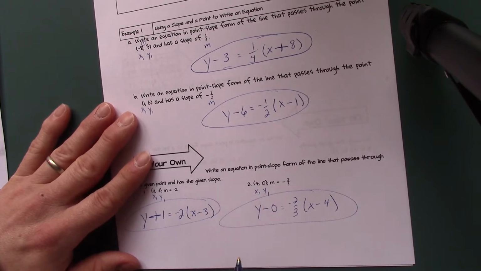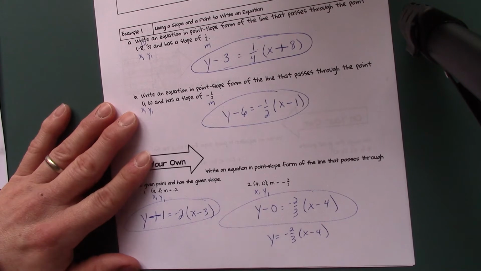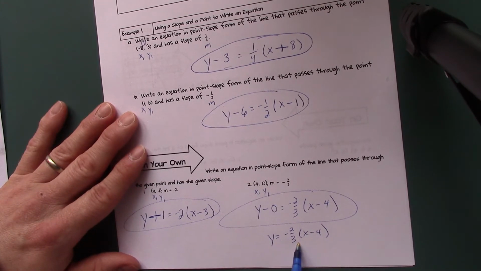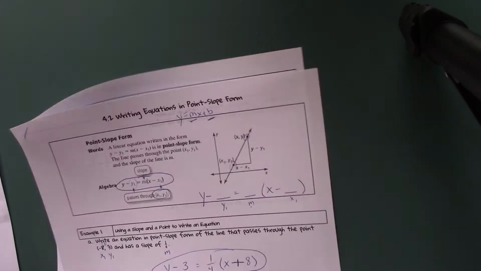Now, y minus 0, you might be saying, well, anything minus 0 is just itself. Y minus 0 is just y. So yes, you could write this, and we're going to see this happen on some other problems too. But this is not something you have to do. You can just leave it like that. That's in point-slope form. All right, let's try page 2.